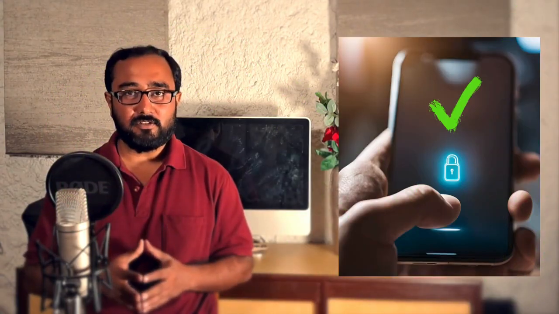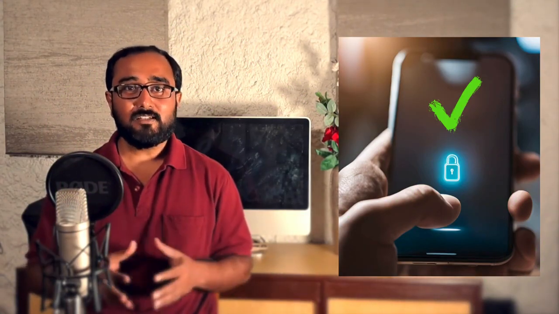Then we are coming to the biometric options. Most of the phones nowadays support either fingerprint or face recognition, this kind of technique, to authenticate to your phone. I would say the fingerprint option will be good compared to face recognition. So you can use the fingerprint authentication method.